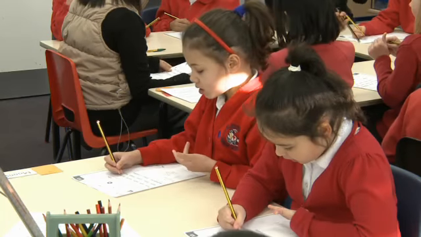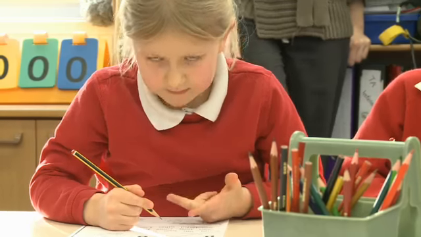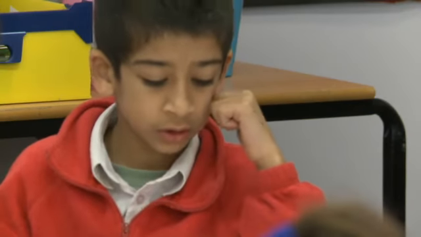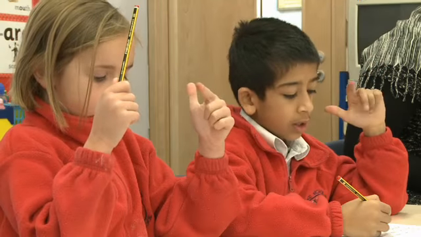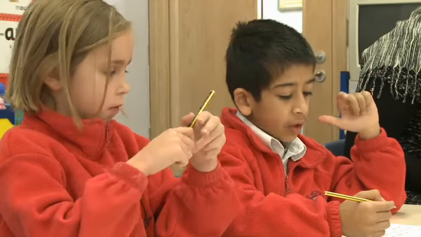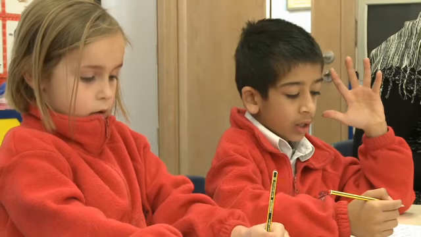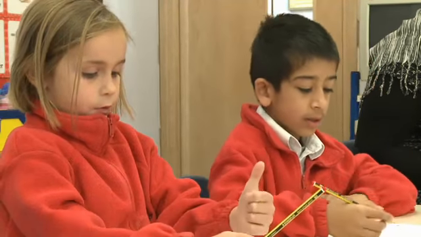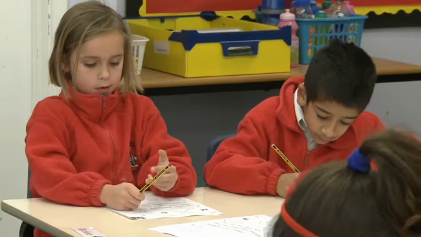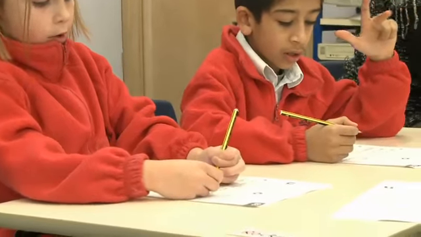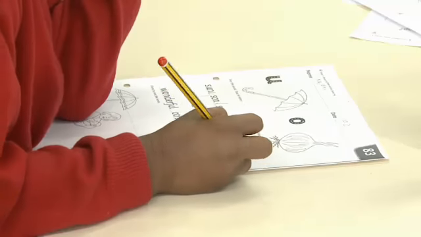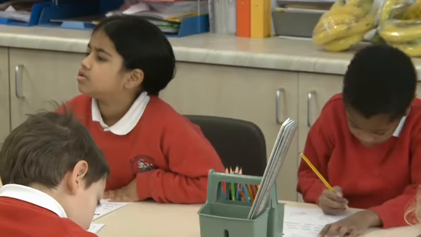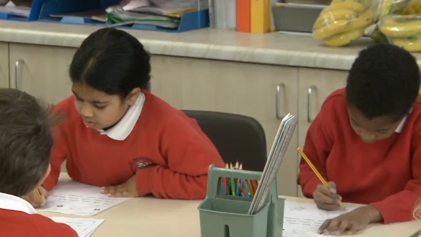Here the children are practicing the new sound and grapheme using the activity sheet. There is one photocopyable activity sheet for every grapheme introduced. Once the children have been trained on how to use the activity sheets, most will be able to do these independently.